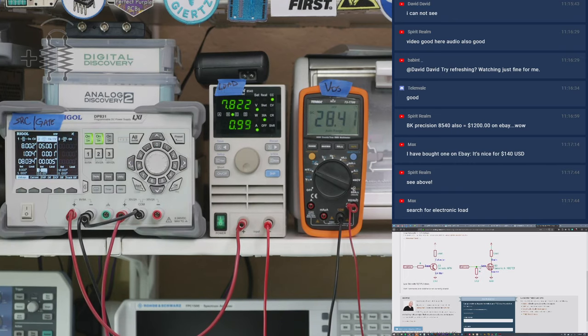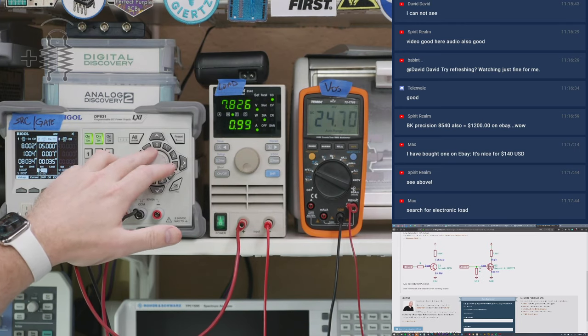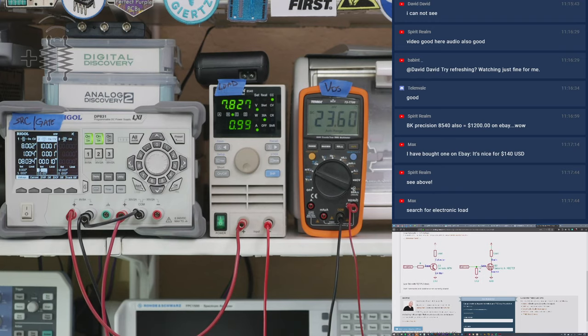So now it's dropped down to 28 millivolts. Okay, and then just to really make a point, I'm going to take this all the way up to 10 volts. And you can see that our VDS has dropped down to 23 millivolts. So that's actually a pretty good number.